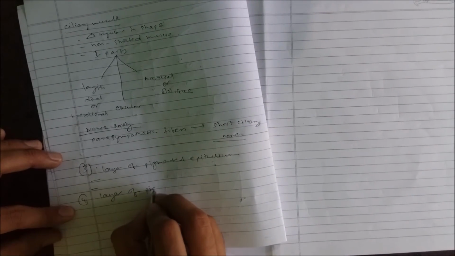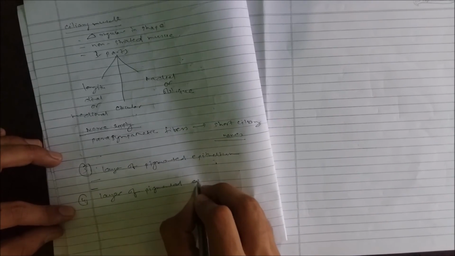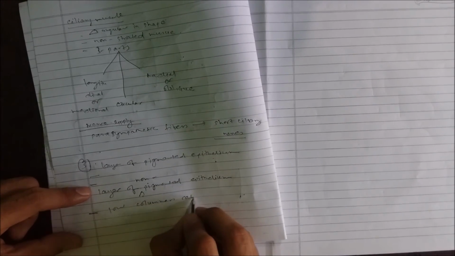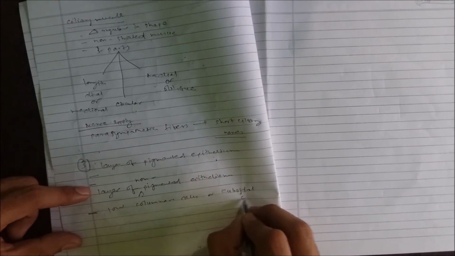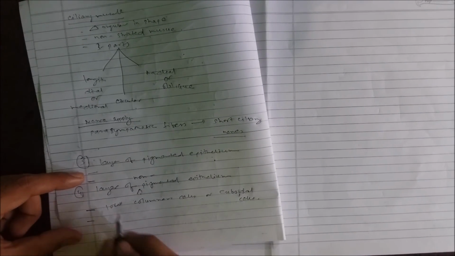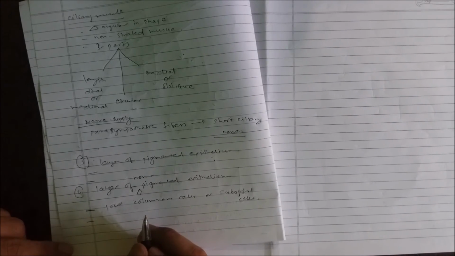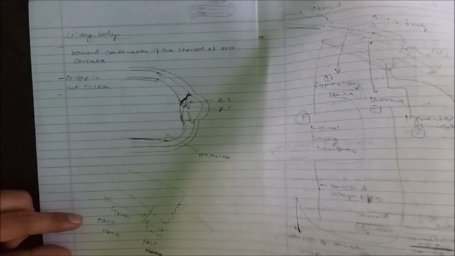Now, number 4, layer of non-pigmented epithelium. Sorry, I already mentioned pigmented epithelium. A layer of non-pigmented epithelium consists mainly of, very important point, low columnar cells, or even sometimes cuboidal cells. It is formed by continuation of the sensory retina. Just memorize this. It is formed by continuation of the sensory retina, and it continues anteriorly as the posterior internal pigmented epithelium of the iris.